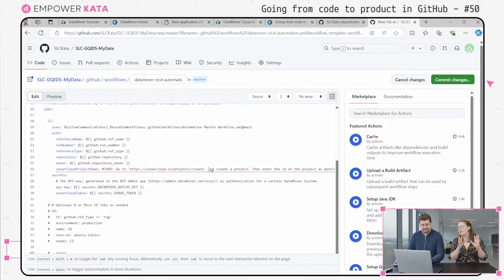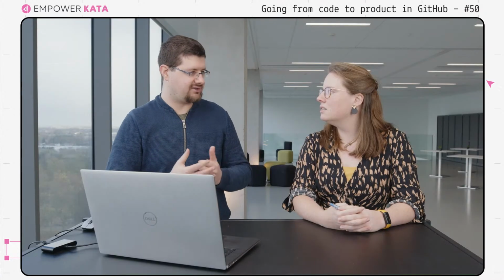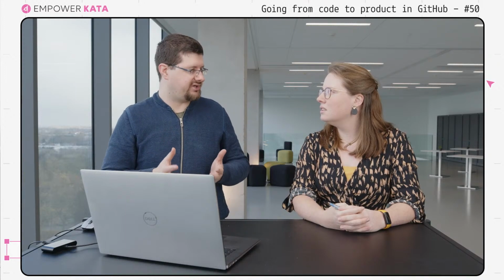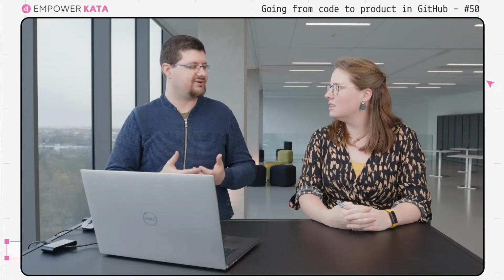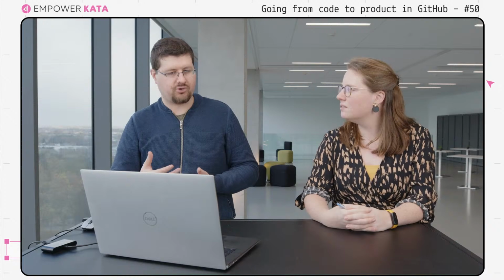Maybe for people that have not yet worked or heard about Sonar Cloud. Sonar Cloud is part of our quality gate that we mandatory use here at Skyline. But it's not a Skyline product. It is not a Skyline product. So you would have set up a Sonar Cloud organization.